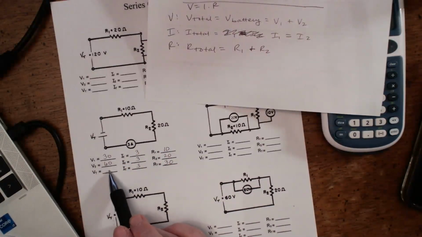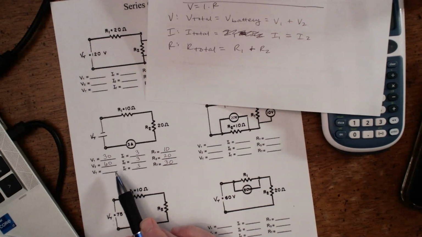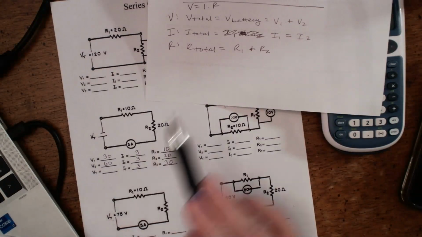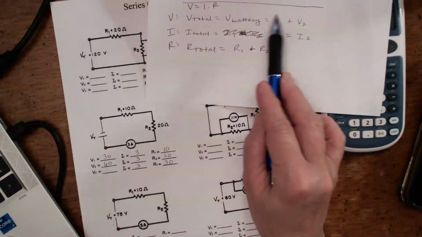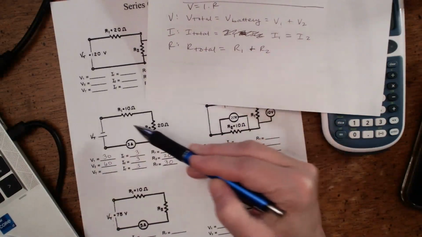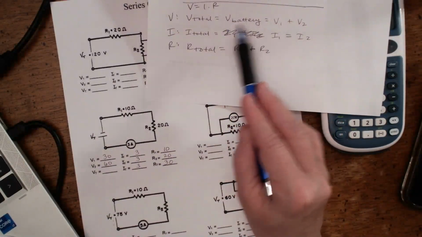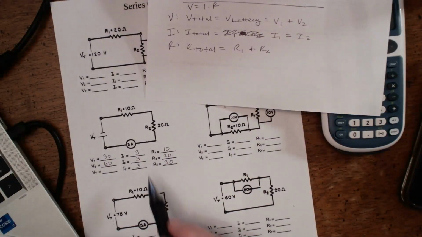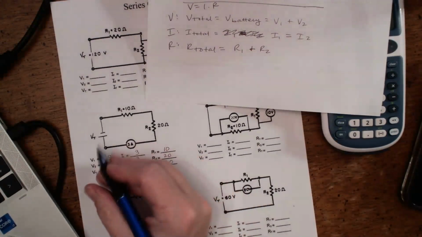Then there's two ways I can fill in this blank, okay? I can multiply here. 3 times 30 should give me 90. Also, I can go back to my rules. I know that my voltages are going to add up. I know that my voltage for the first resistor plus my voltage for the second resistor, in this case, because there's just two, is going to equal my total, and that will also equal my battery source. Okay, so if I multiply these, I get 90. If I add 30 and 60, I get 90.